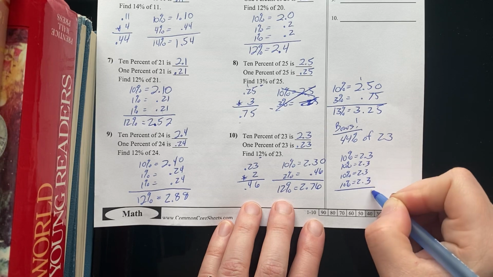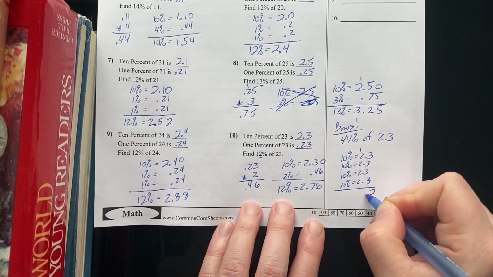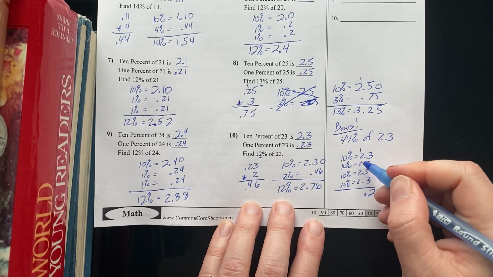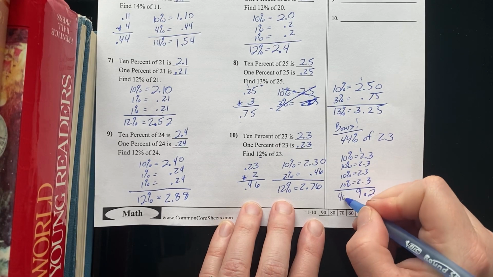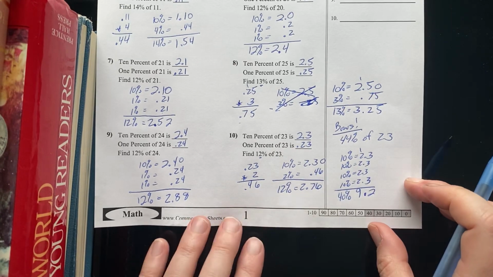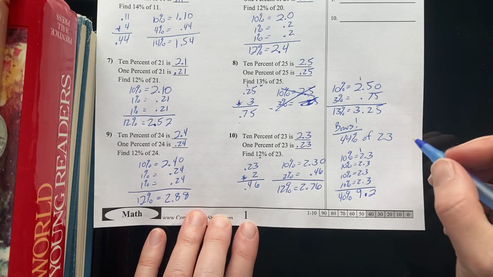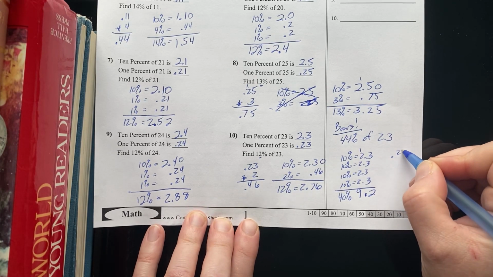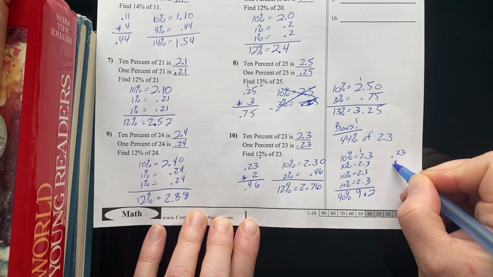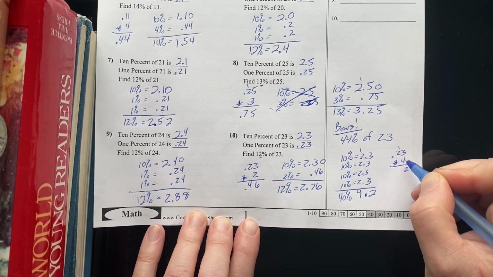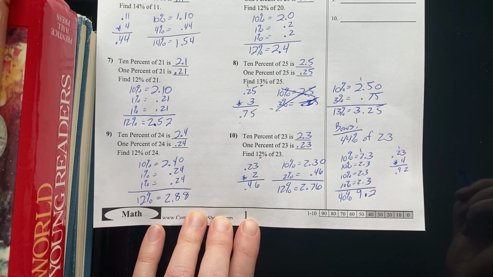3, 6, 9, 12. 2, 4, 6, 8, 9. So that's 40. And then I need 4%. So I could take my 23/100ths. I could multiply by 4. Get 92/100ths. Oh, isn't that interesting how they're related?